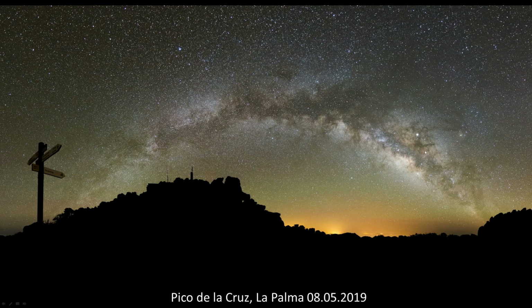You can see the Dark Horse, Rho Ophiuchi. Here you have the Lagoon Nebula. Here the False Comet Nebula. Up here you have North America Nebula. And here the dark dust clouds of the Milky Way.